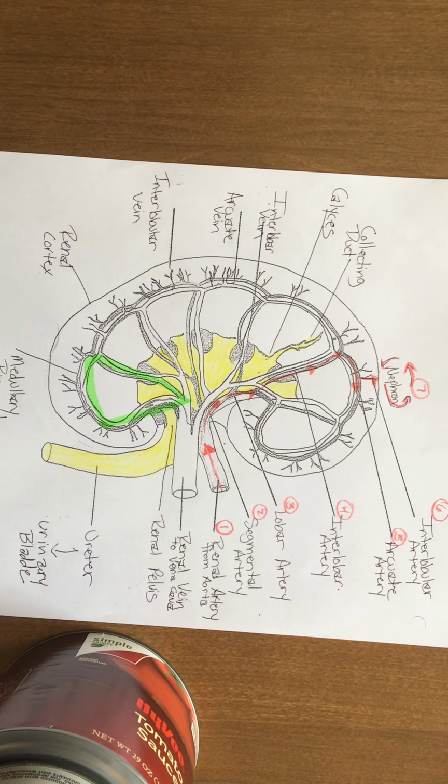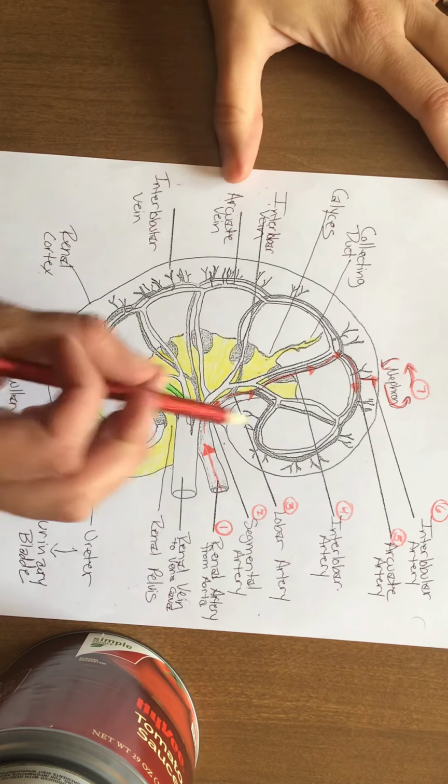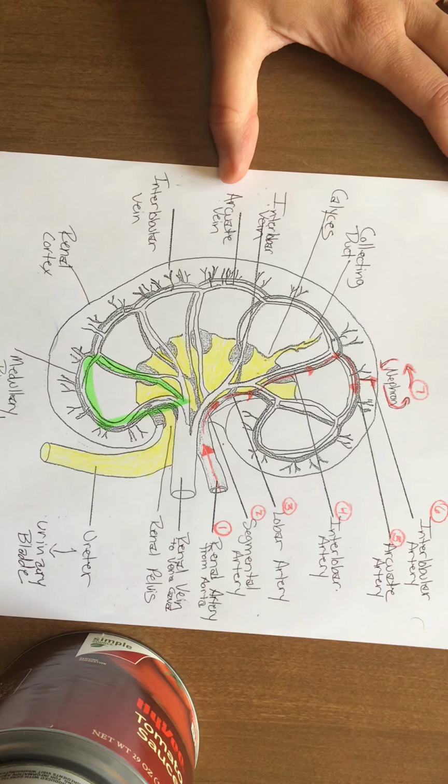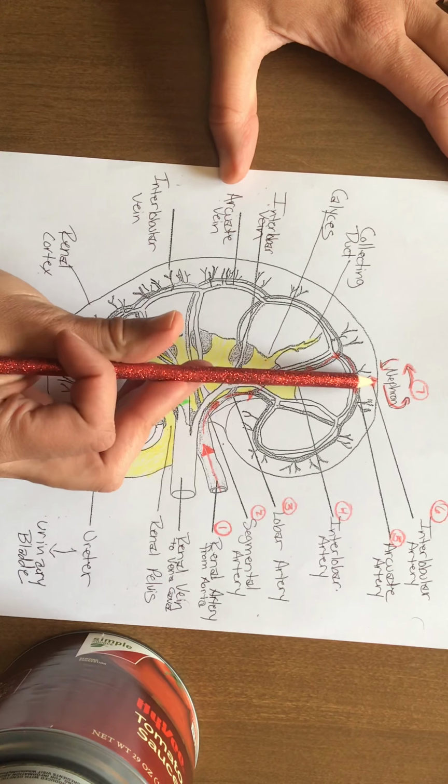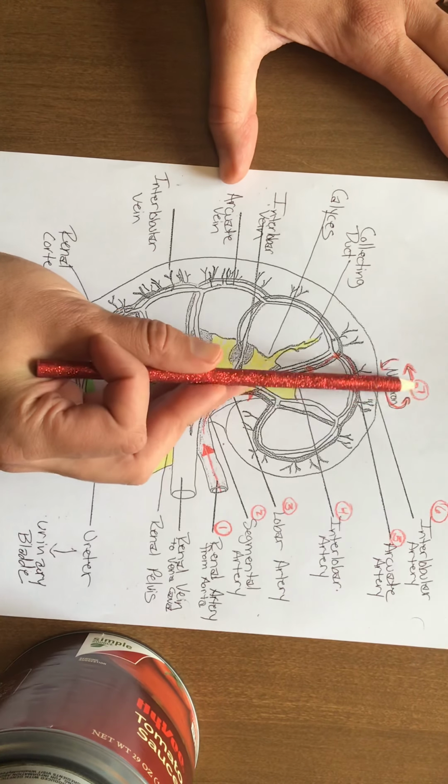Okay, so we've gone through all the arteries. Now we're in what we'd call the capillaries of our kidneys. We need our blood flow to come back through our veins. So we said these dark spots are arteries, and you can see this interlobular artery is connected to that. Goes through this nephron.